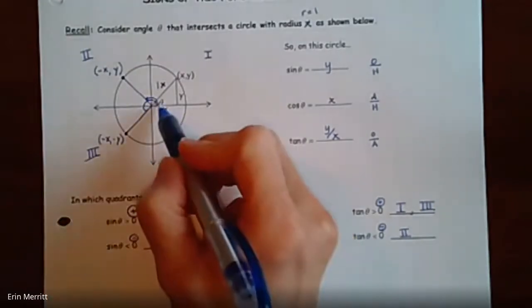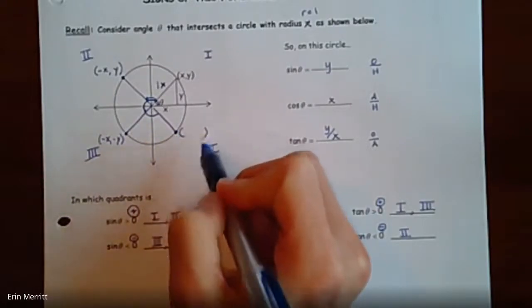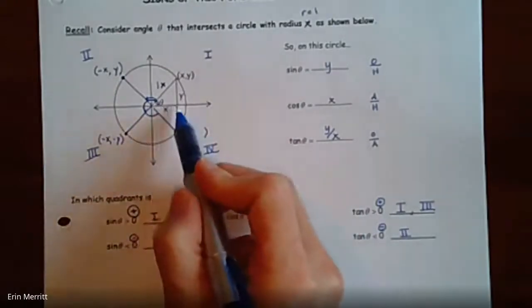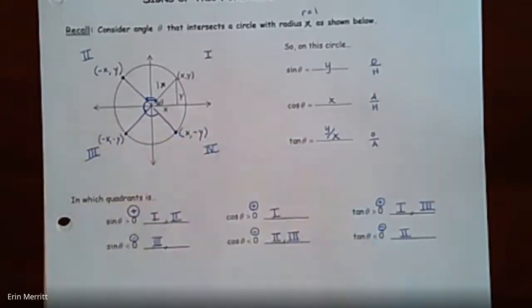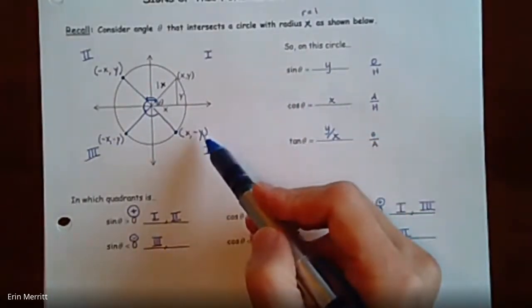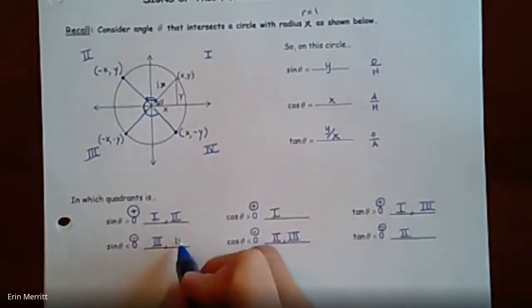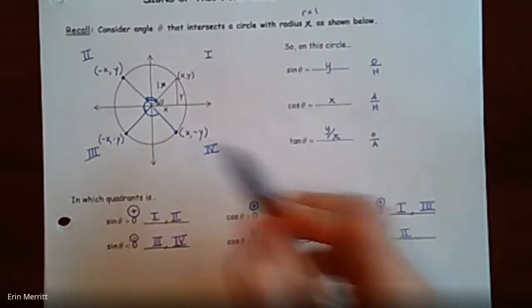All right, last consideration. Wrap all the way around to quadrant 4. Think about what the coordinates of that point would be. You're going to the right, that's a positive x, but you're going down, that's a negative y. So walk your way through them. Sine is the y value, so sine would come out negative. So we're going to say sine is negative in quadrant 4. x is the cosine value, so cosine would be positive. So we're going to list quadrant 4 as where cosine would be positive.